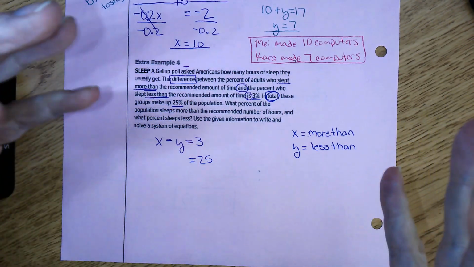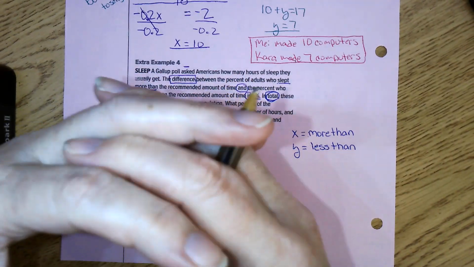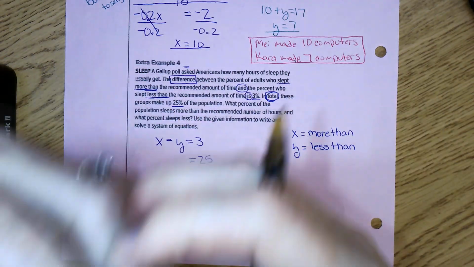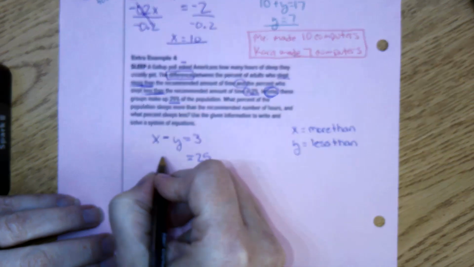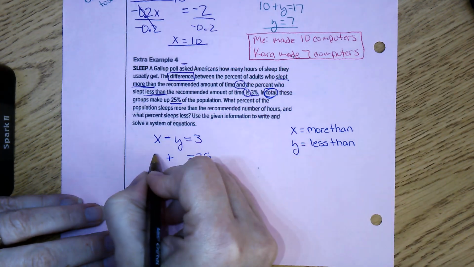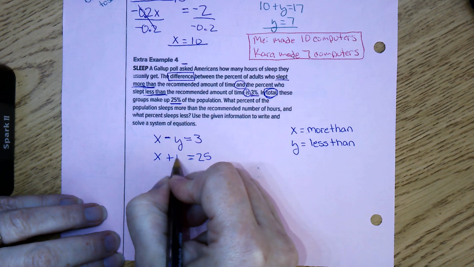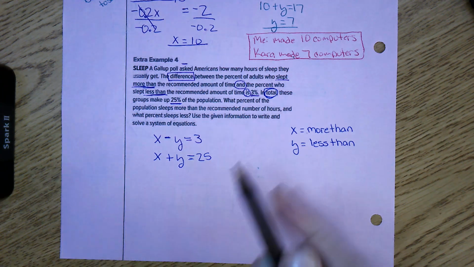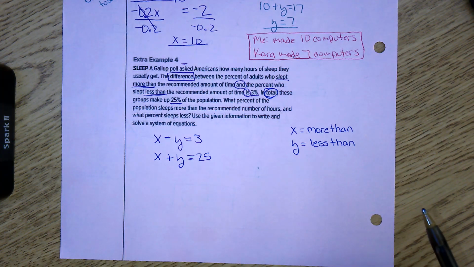So if you're finding a total of two groups, you're combining two groups together, well, you're adding. So we're adding. And who are we adding? Well, we're adding the more than and the less than people together. So we created an entire system from not a whole lot of information.